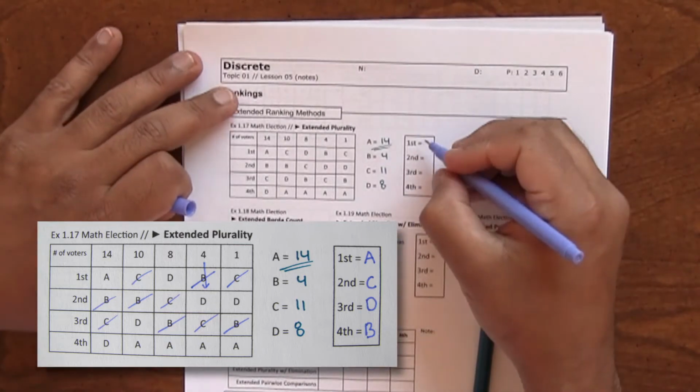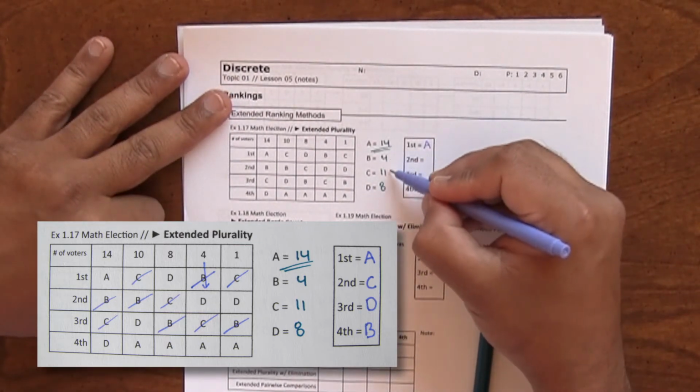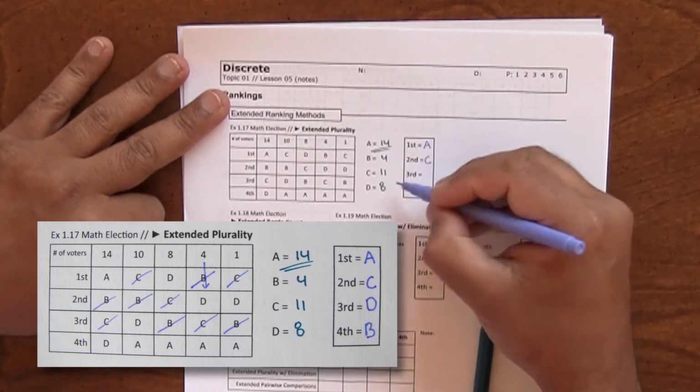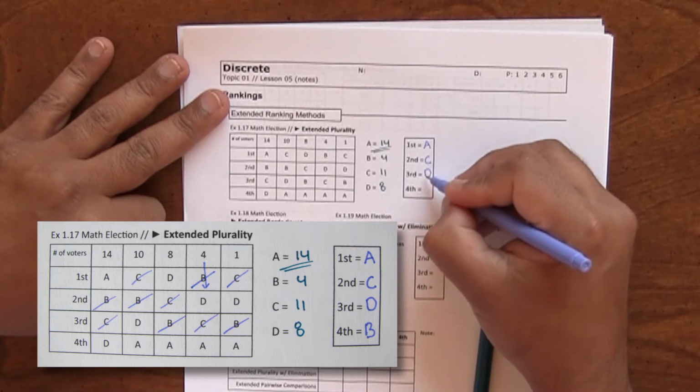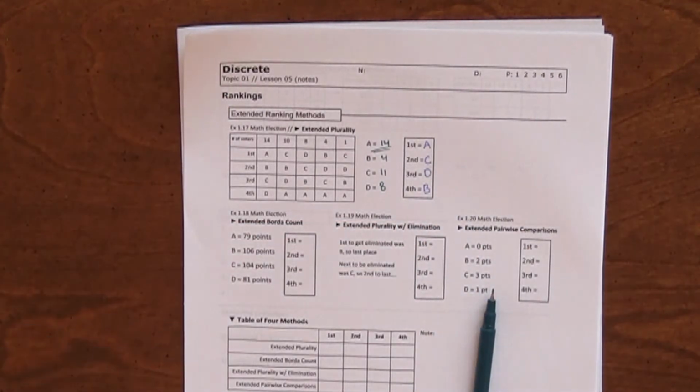So who got first? A did. But now who got second? Well, it's the next largest number. So that's person C. Who got third? D. And who got fourth? B. So we're just going to rank them using the math that we already did.